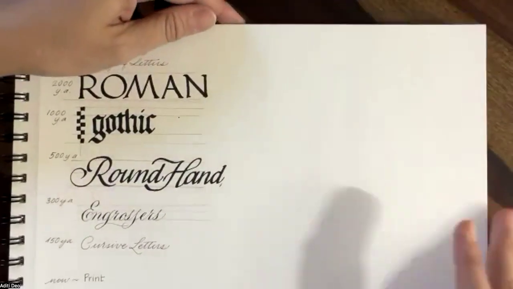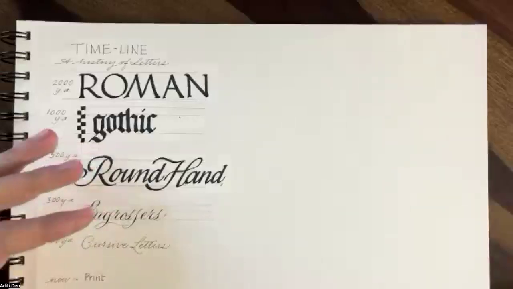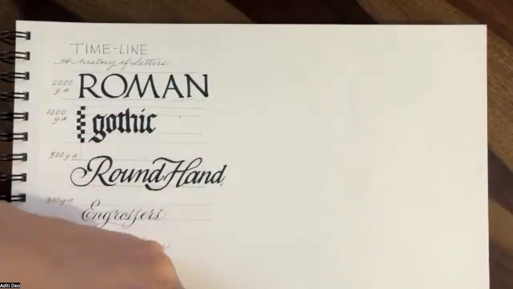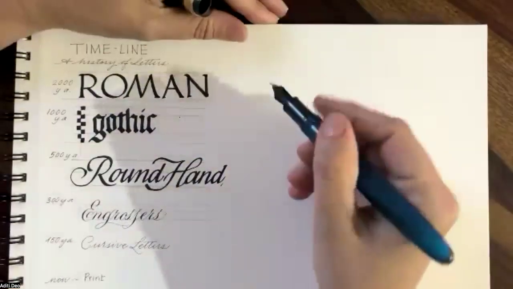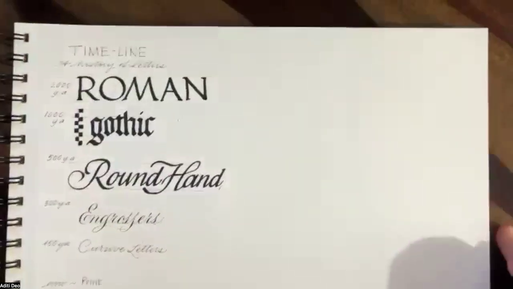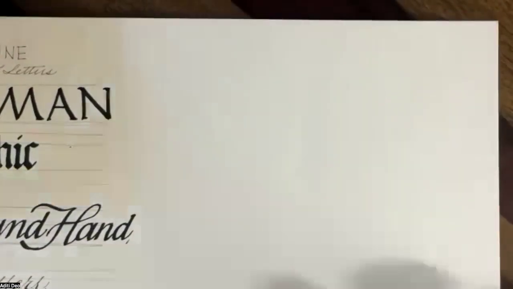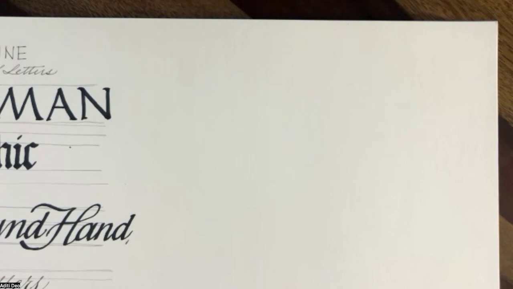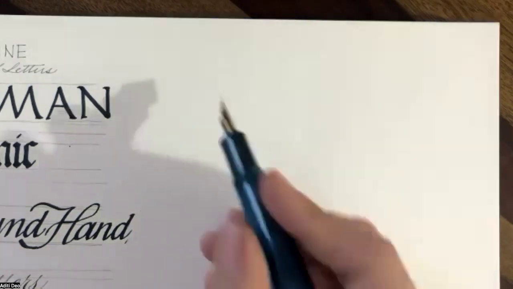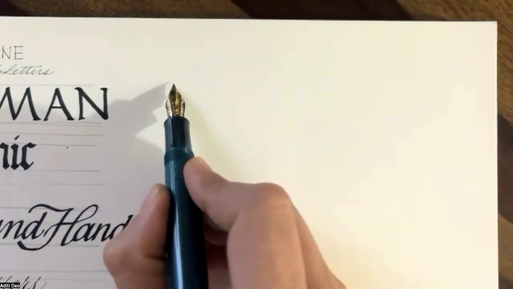Yeah. So I'm going to show you how to write an upright cursive hand. So for upright cursive, I'll first show you some terminology. Let me make some lines first.